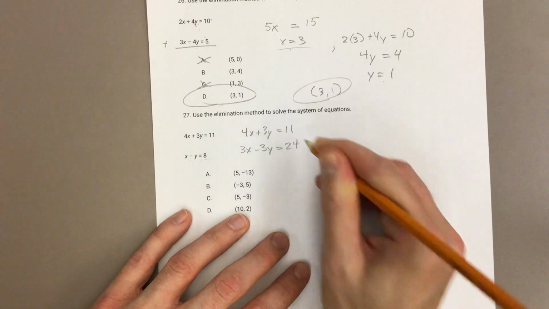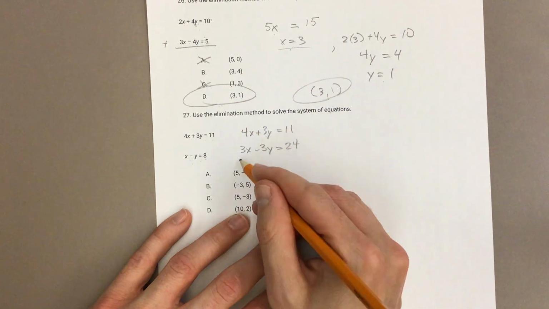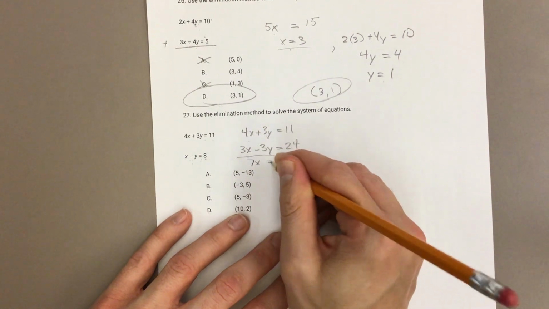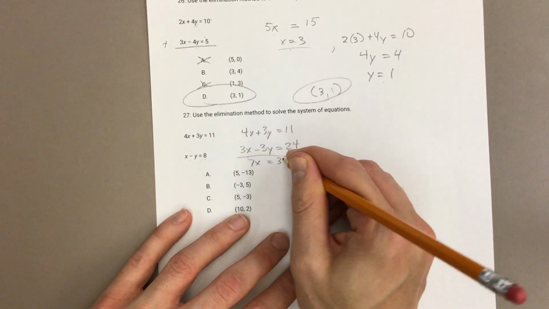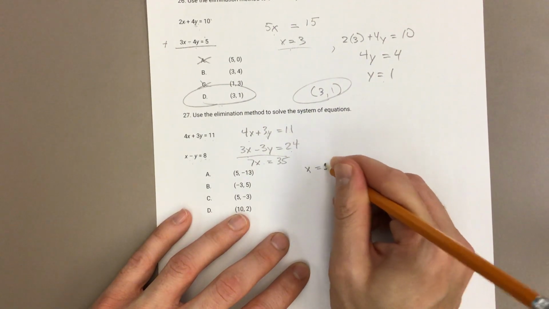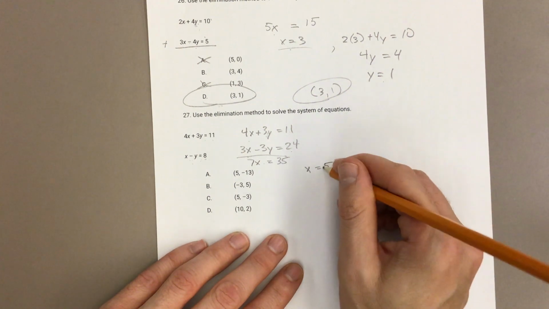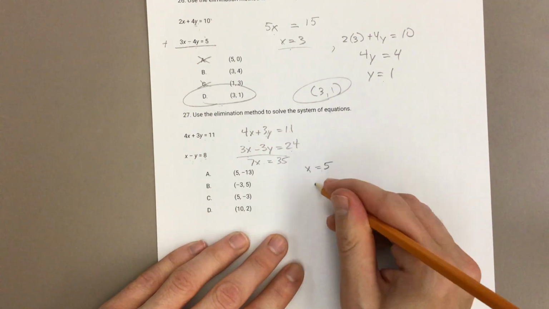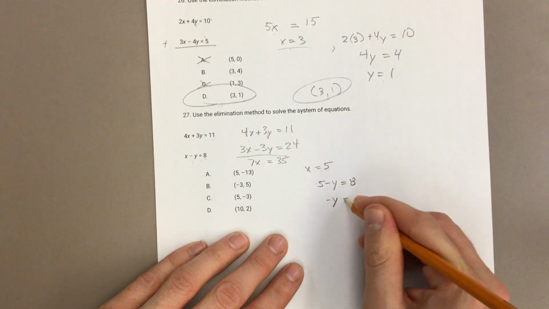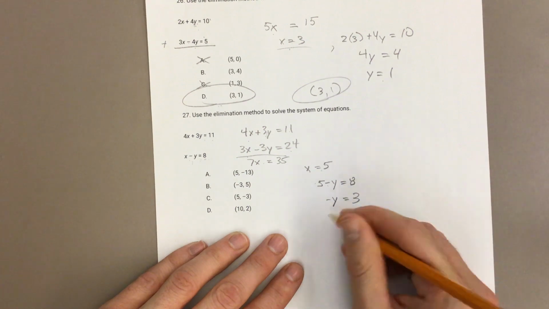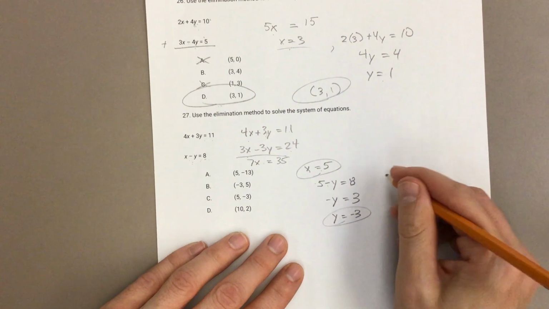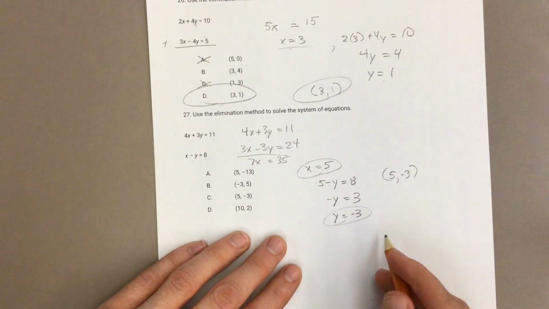Now we can add the two equations, and we'll get a new equation where 7x equals, this cancels, 35. That can get both sides divided by 7. X is 5. Let's plug x equals 5 back into this. So 5 minus y equals 8. So negative y equals 8 minus 5 is 3. So positive y equals negative 3. So x equals 5, y equals negative 3. 5, negative 3 is C.